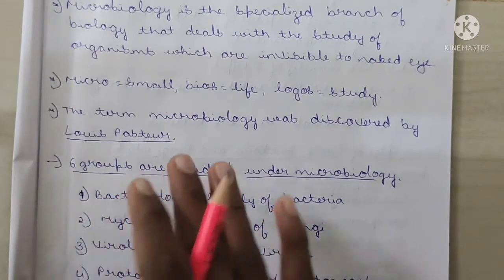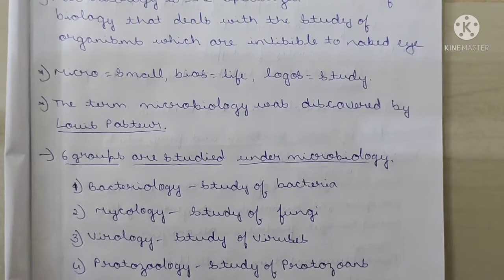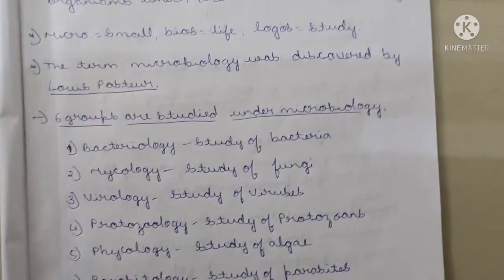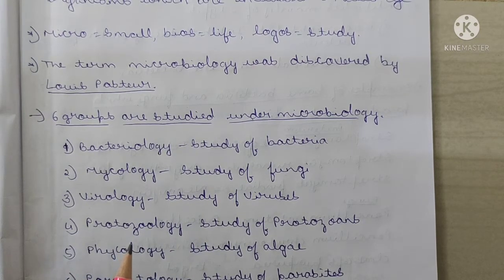Now, 6 groups are studied under microbiology. To study the whole of microbiology, we classify it into 6 groups. The first one is bacteriology. The study of bacteria is known as bacteriology. Then mycology, the study of fungi. Fungal study is known as mycology.